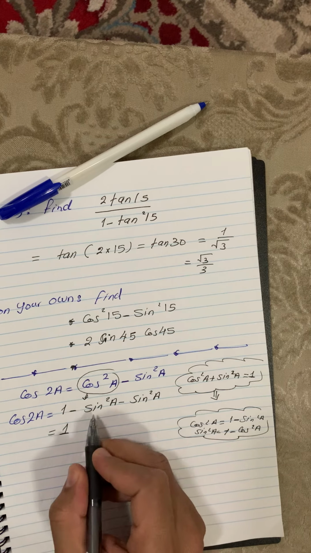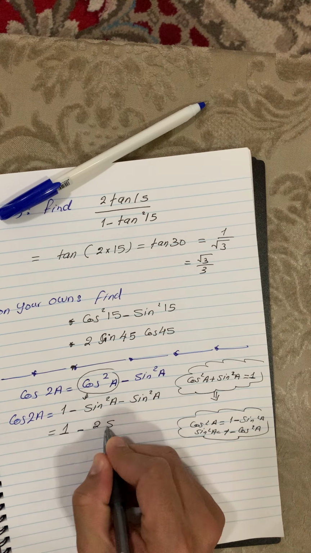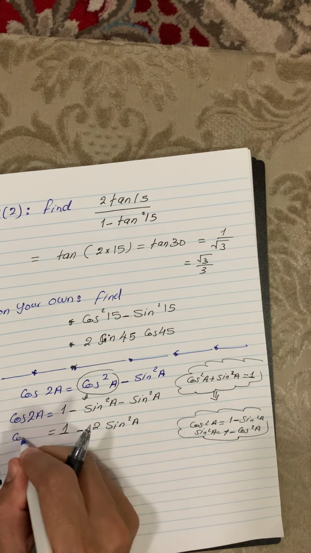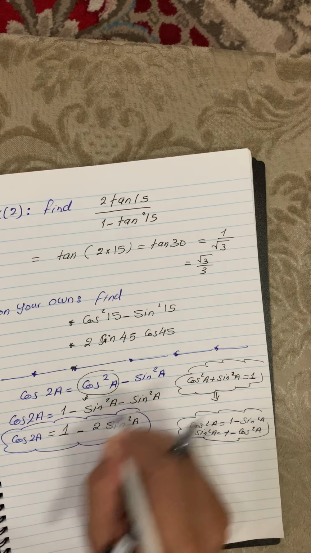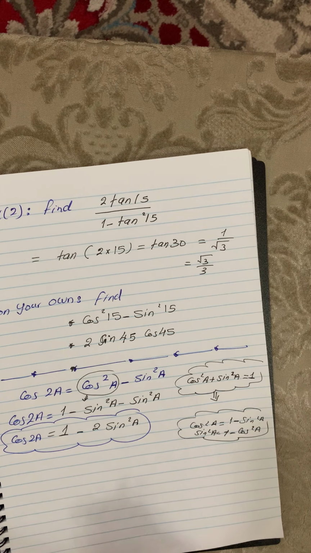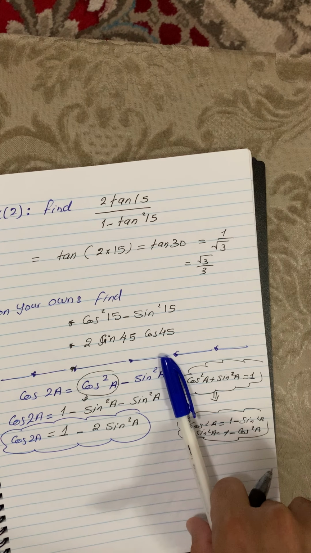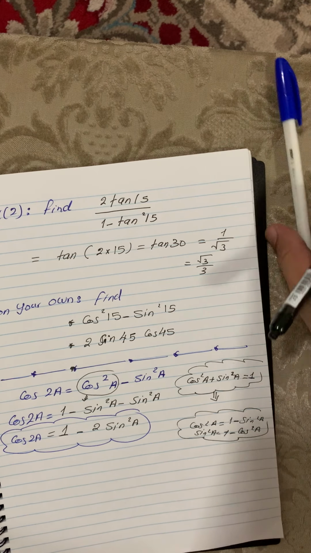So it's 1 minus 2 sine square a, and this is the second formula for cosine 2a.